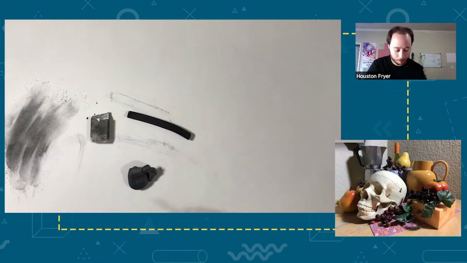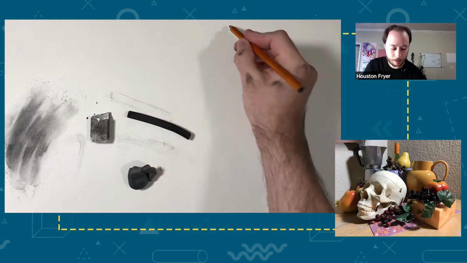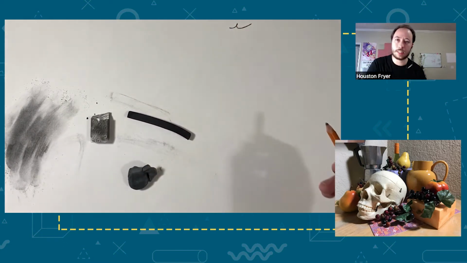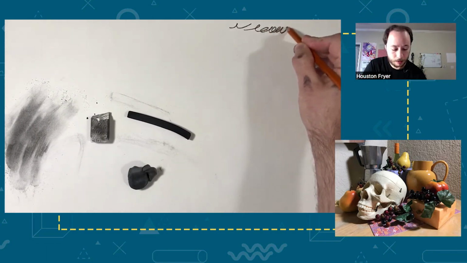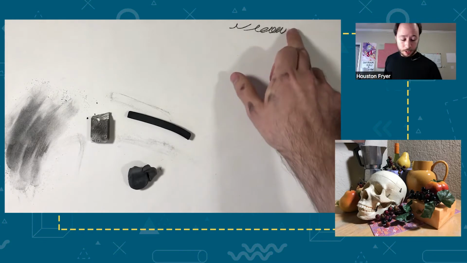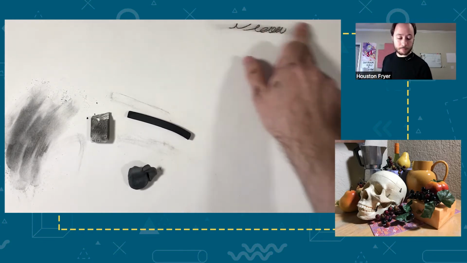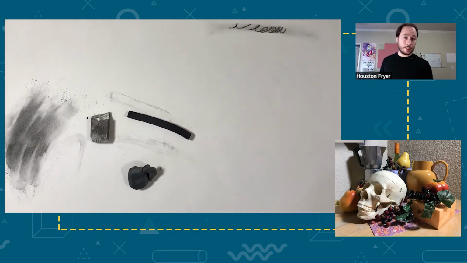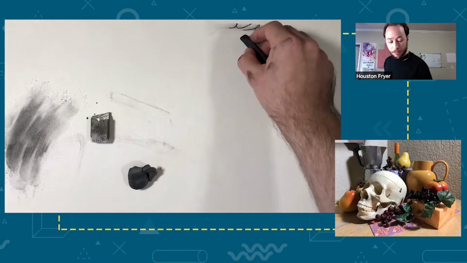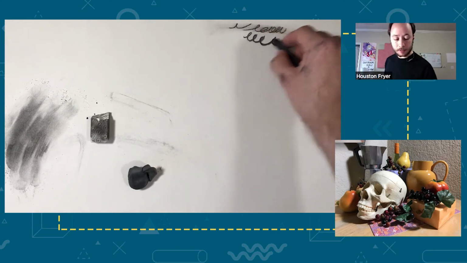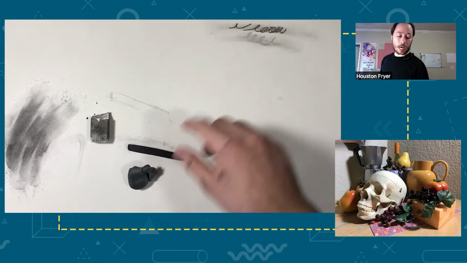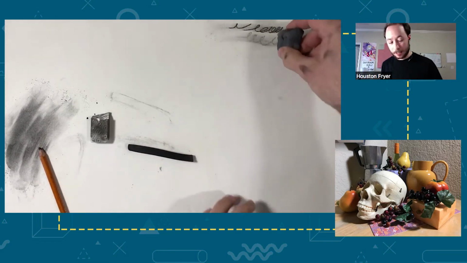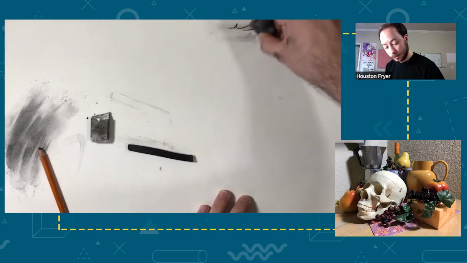It's not coming off. If I were to draw a little mark up here, oh, it does that terrible nails on a chalkboard thing. If I try to move this, it bleeds, but the line does not move. If I were to do the same thing over here with the vine charcoal, it moves a lot more. If I come in here with a kneaded eraser, I can scrub this out.